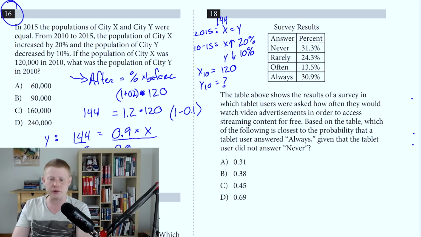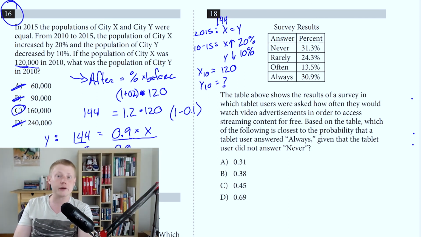Alternatively, on this one, if you pay attention, you don't really need to do that much. If X goes up by 20% from this number, well, it's going to be bigger, but not that much bigger, right? And Y is going to be a little bit bigger than that. So obviously, since it's got to be bigger than 120, it can't be these two. And this one seems like too much. So if you really had to, although I don't recommend it if you have the option, you could do a pretty good guessing job on this one.